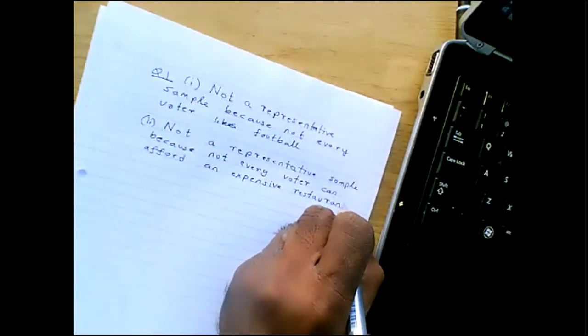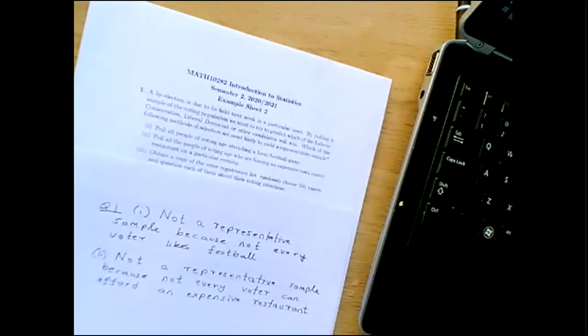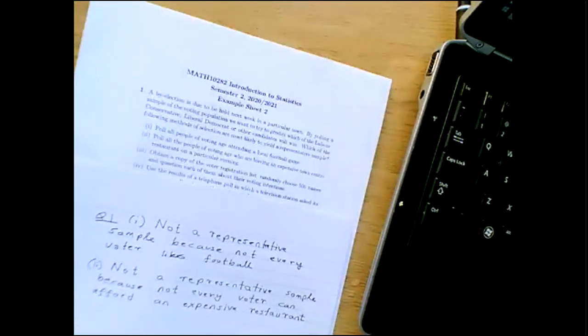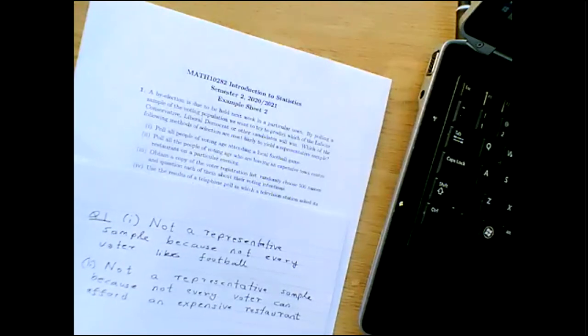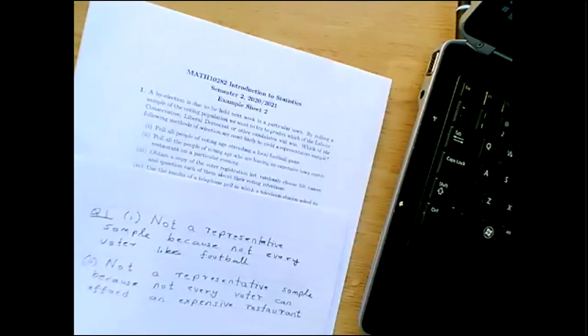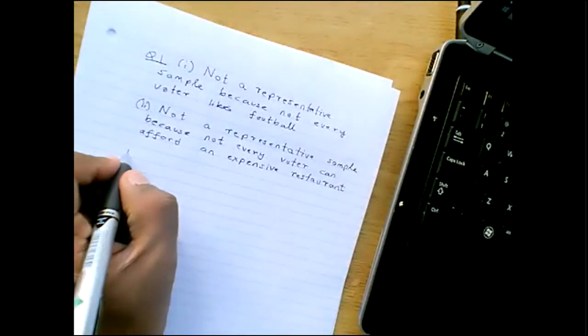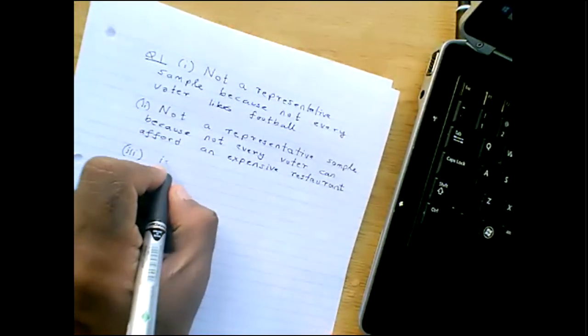Okay, that's part 2. Now part 3. Part 3 is saying obtain a copy of the voter registration list and randomly choose 500 names and question each of them about their voting intentions. Okay, part 3 is a representative sample.